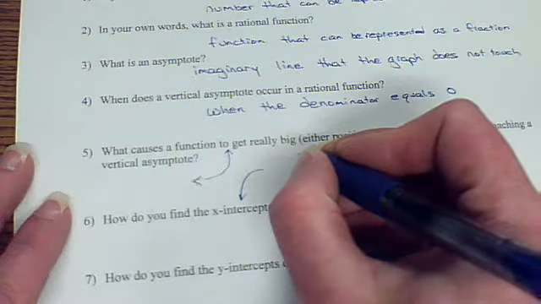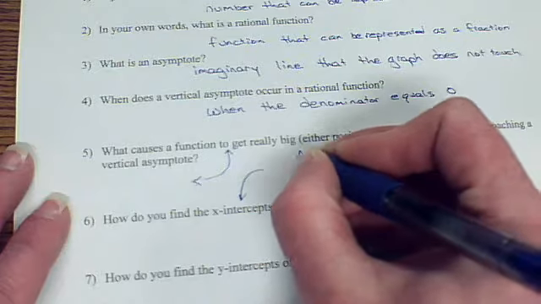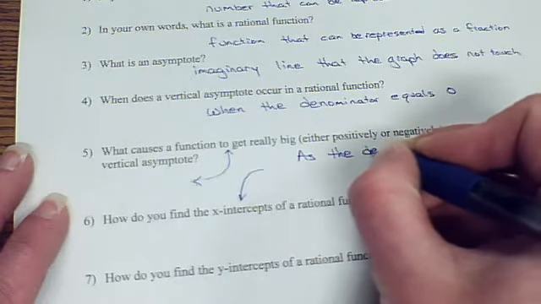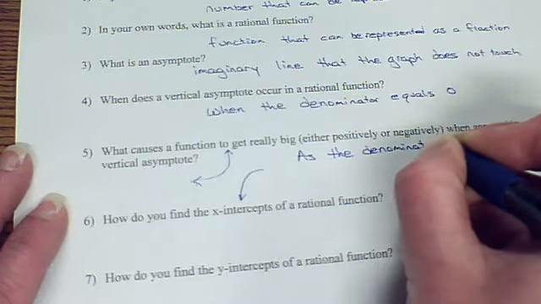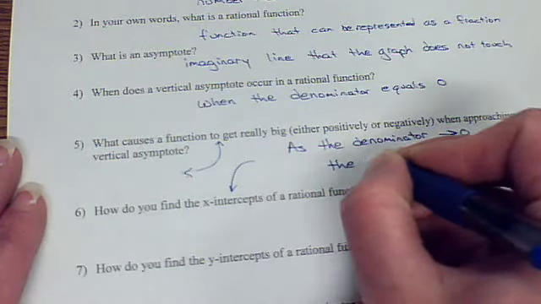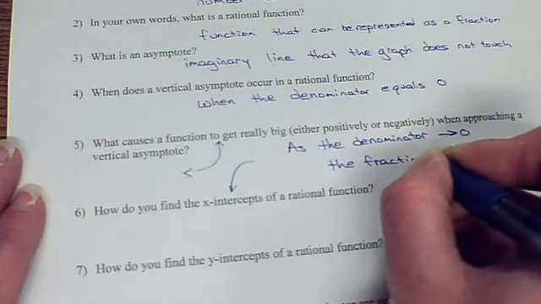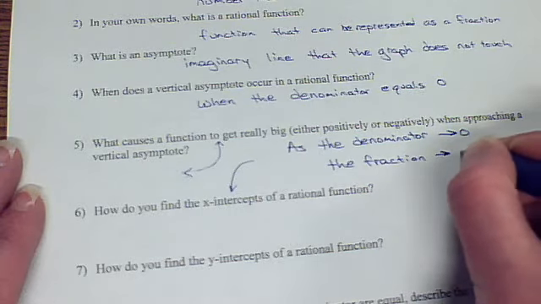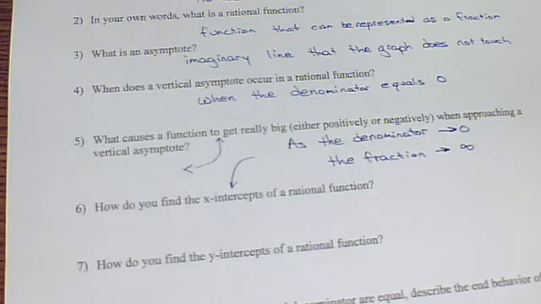Remember, as the denominator gets smaller or approaches 0, the fraction as a whole is going to get bigger and bigger and bigger. So the fraction approaches infinity as your denominator gets smaller. So when you divide by 0.000001, you're actually going to get a big, big answer. When you divide by a smaller number, your fraction gets bigger. And conversely, if you divide by a bigger number, your fraction gets smaller.